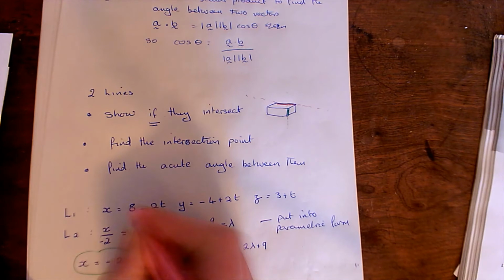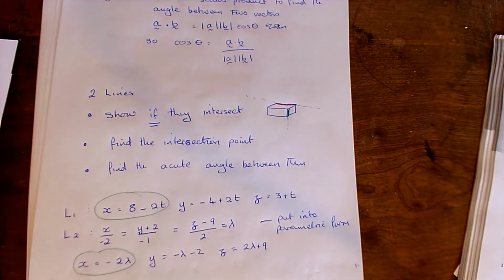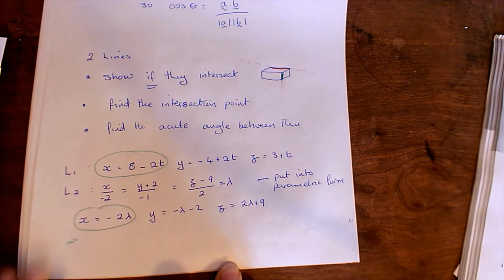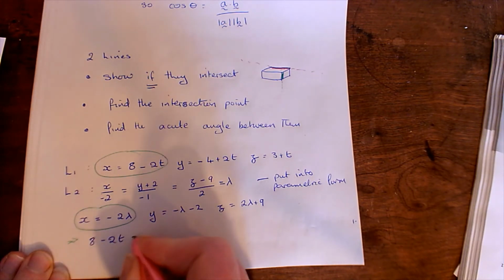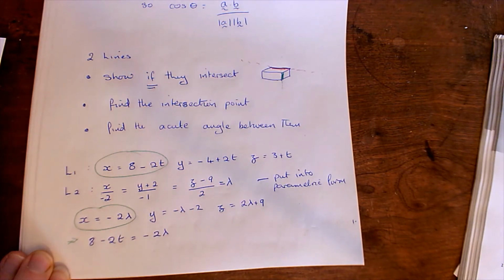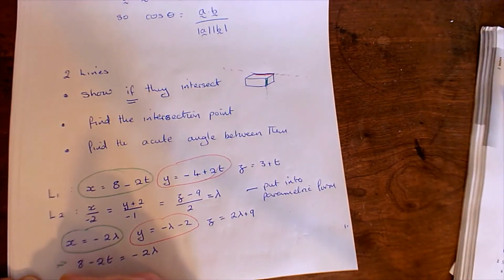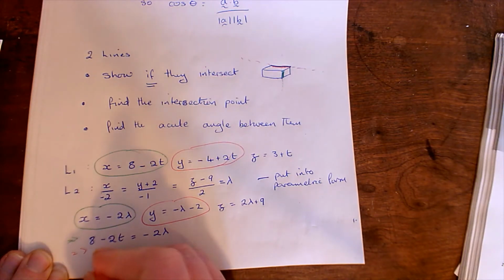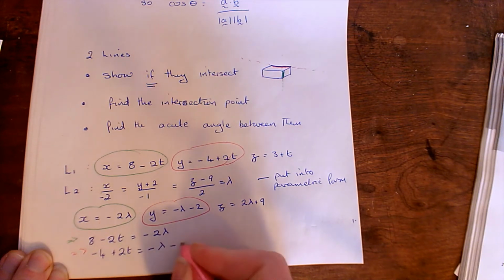So 8 minus 2t must equal minus 2 lambda, and then we can combine this with this, which would give us that minus 4 plus 2t equals minus lambda minus 2.